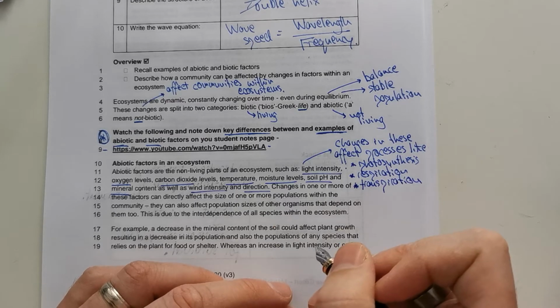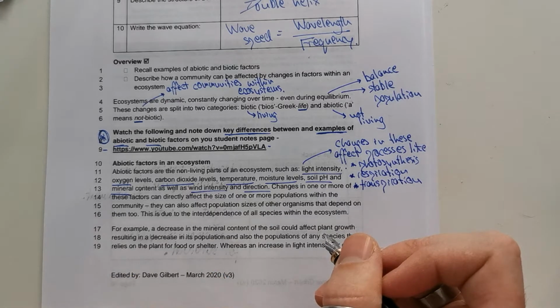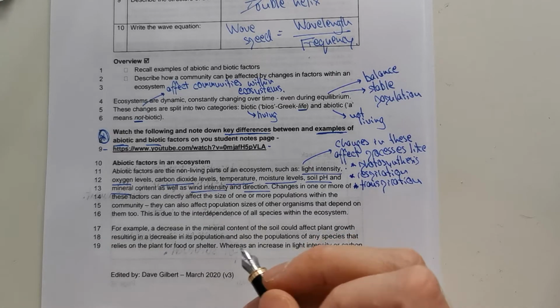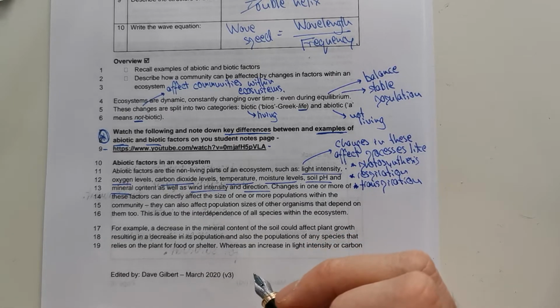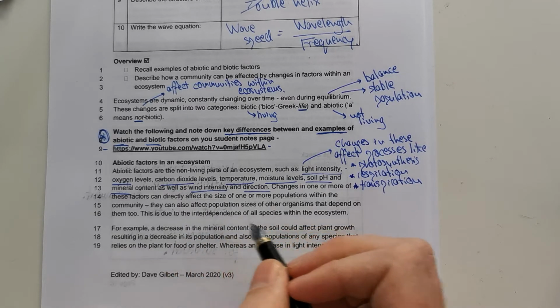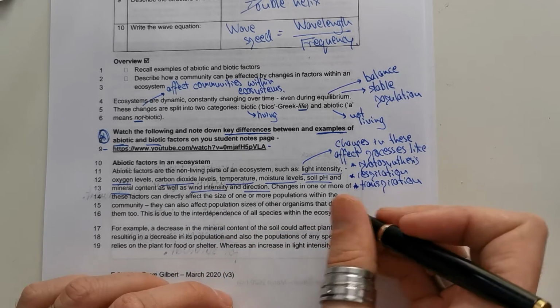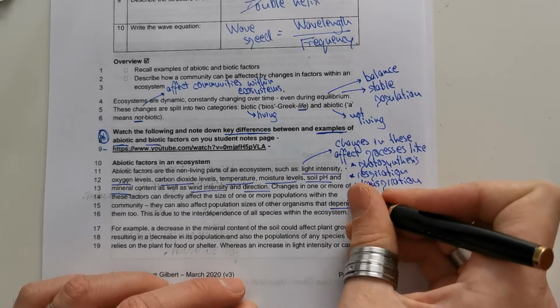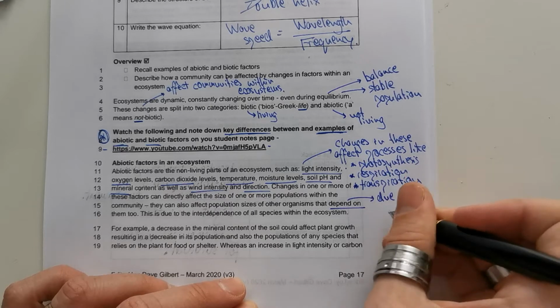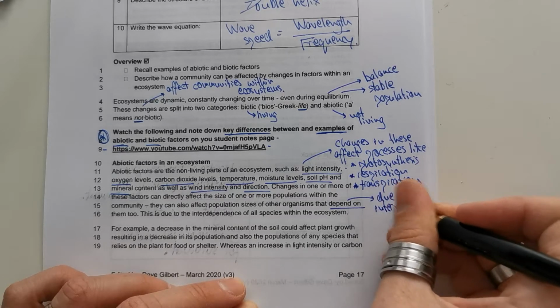So can moisture levels actually as well. So it can have big impacts on these kind of processes. Changes in one or more of these factors can directly affect the size of one or more populations within a community. They can also affect the population sizes of other organisms that depend on them. So as we've said, this is due to interdependence, as it says in the next sentence.